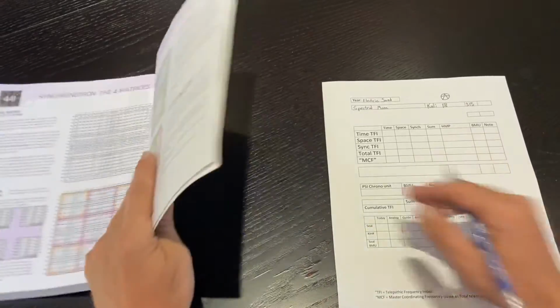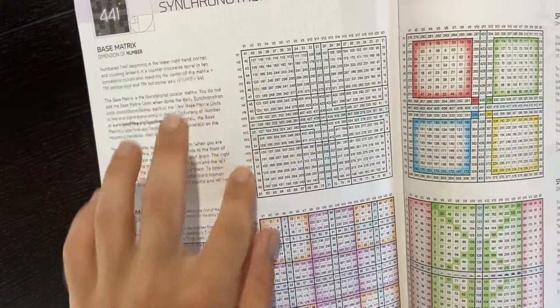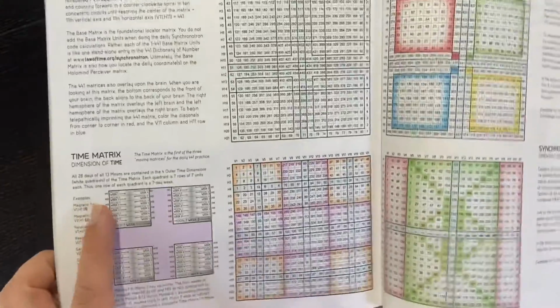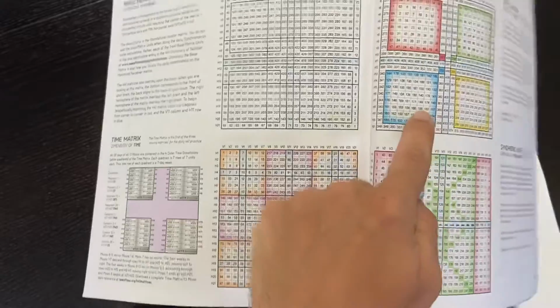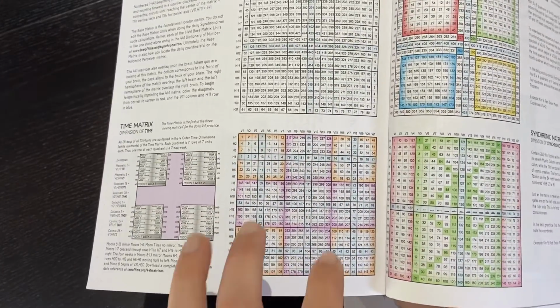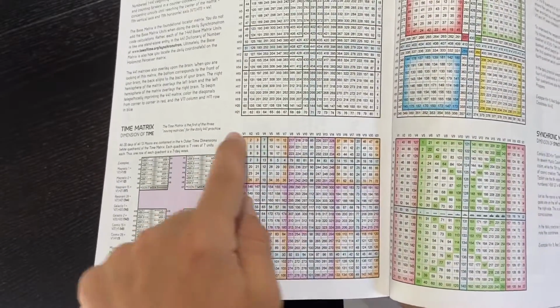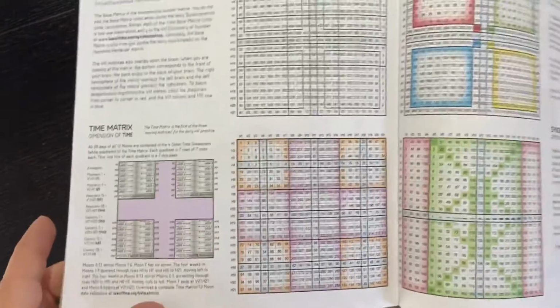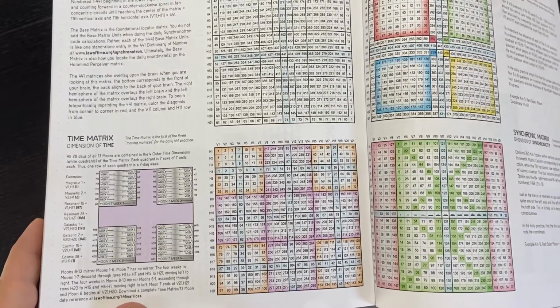Now, when we talk about the BMU, it is referring to this square grid here. So there's the base matrix unit, and there's also a time matrix, space matrix, and synchronic matrix. All of these occupy the same space, so any coordinate on one of these will be the same coordinate on another one.